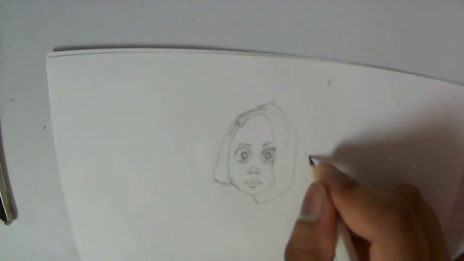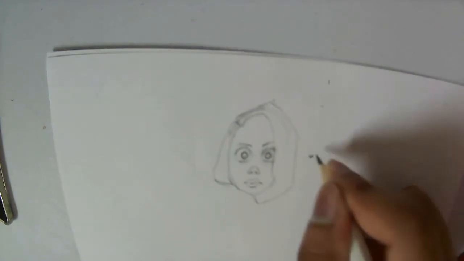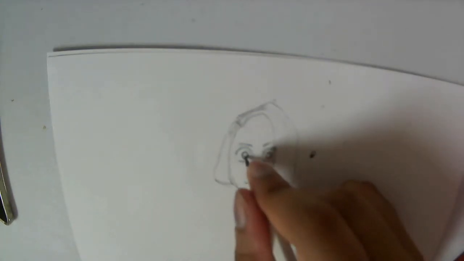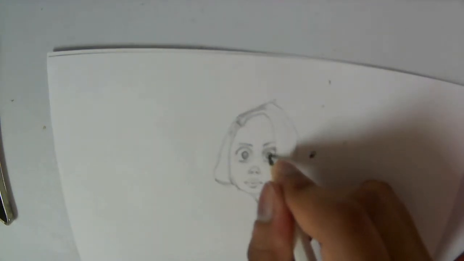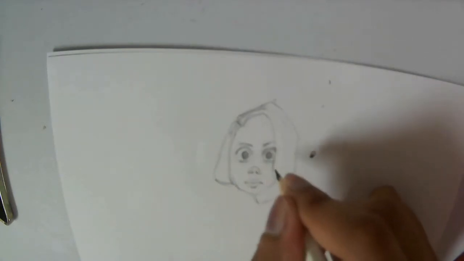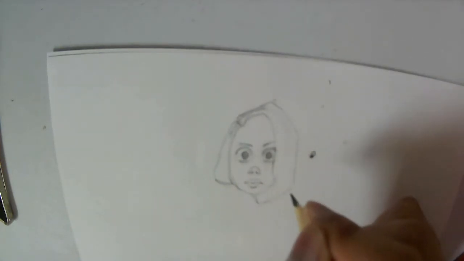So what I like to do for the people is put a little U, a black U, and a little light right here. And then you want to put a little circle over there. And that's basically just some light coming into the eyes.